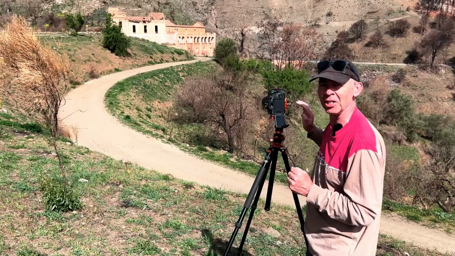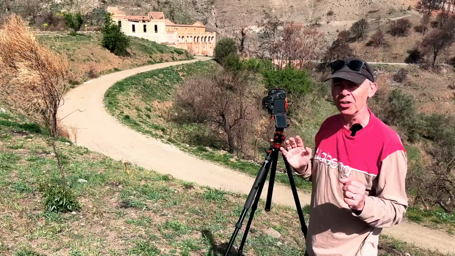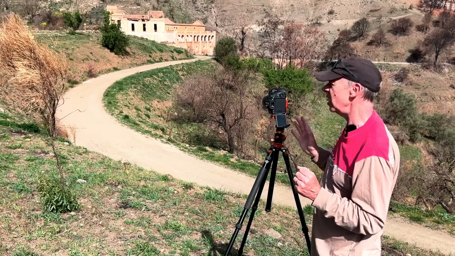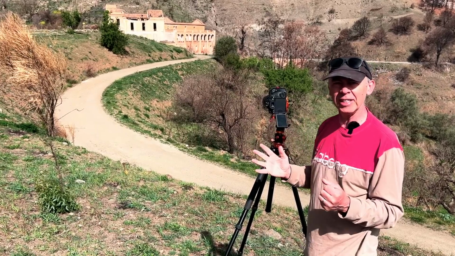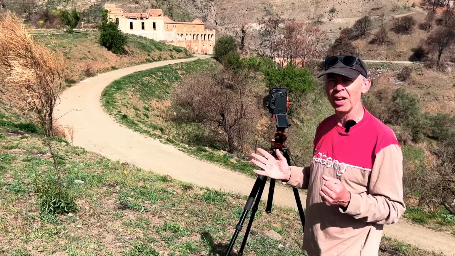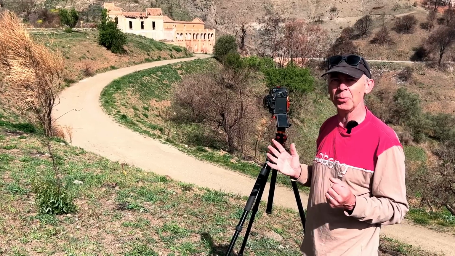Let's capture that image. And now let's take a look at these three images. Was it three? Anyway, let's have a look at these images that I captured on this location, and we can then think about which one we prefer.